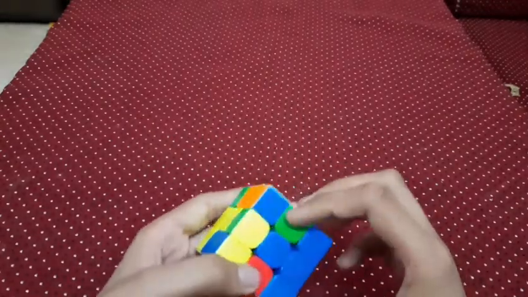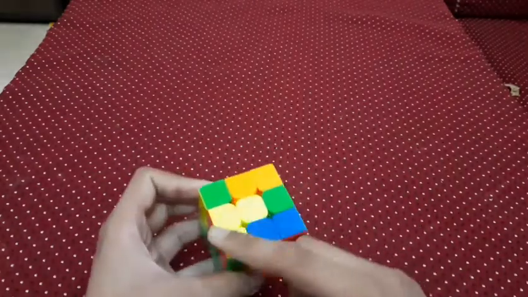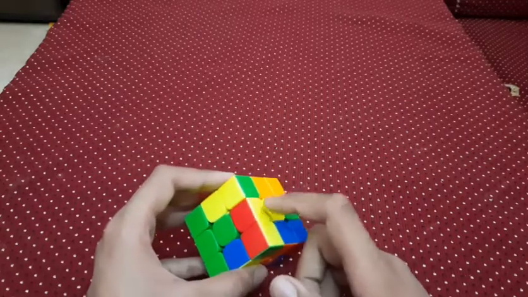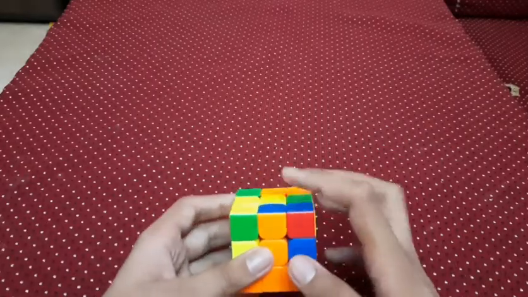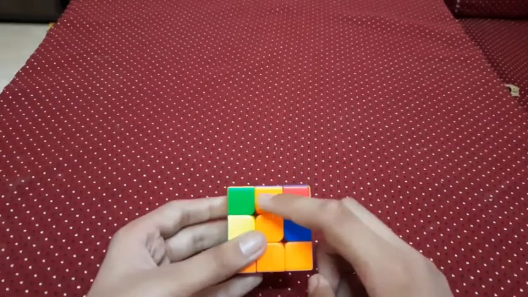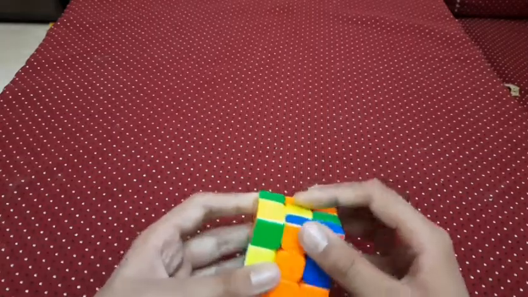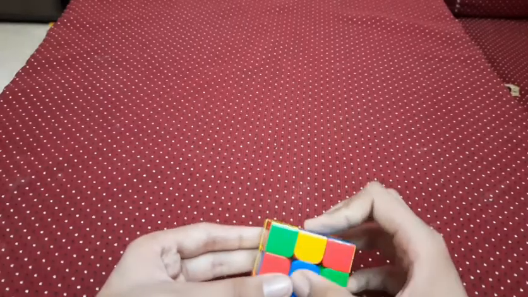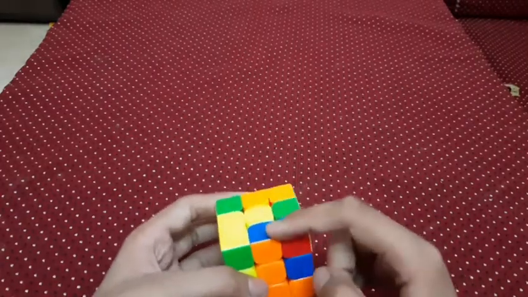The third step will be to solve the whole second layer. To do this, you need to find an edge in the top layer which does not have yellow on it, which means an edge like this will work and this won't work because it has yellow and this one doesn't have yellow on it. To solve it, you need to see this color right here, down, not on the top layer. You need to see the color right on the F layer, which is orange. Now you need to match this orange color with the orange center like this.